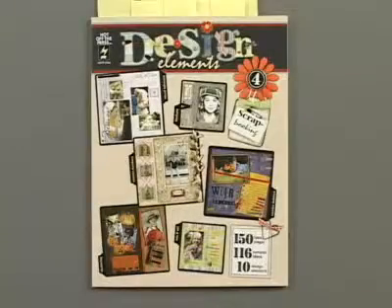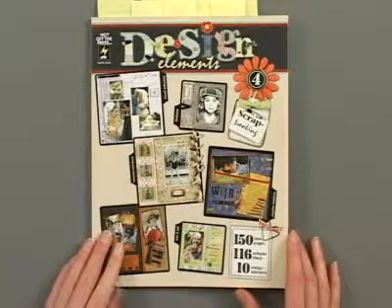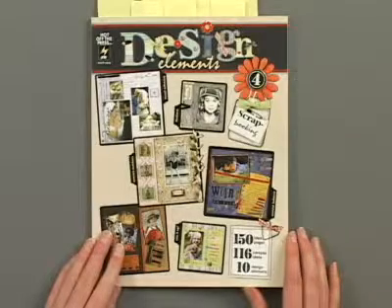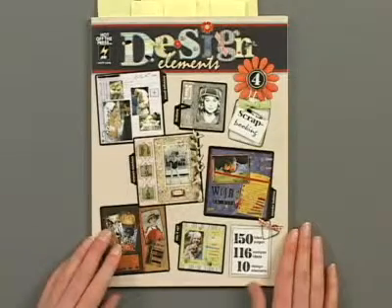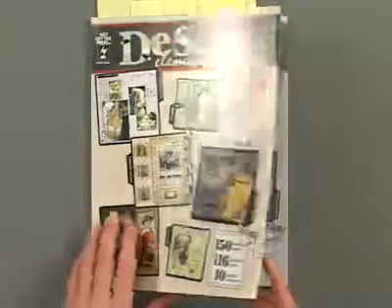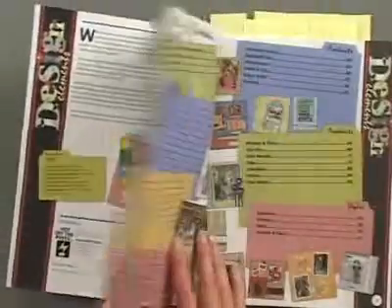Design Elements is an excellent collection of some basic scrapbooking tips and also some more involved ways that you can really do some unique things with your scrapbooking pages. Inside the book, you're going to find 150 scrapbook page ideas, as well as 116 sampler ideas. And we're also going to start out by identifying 10 design elements to really focus on.